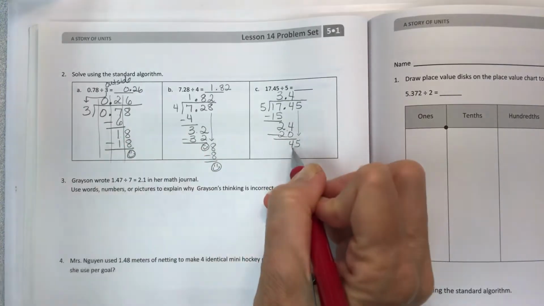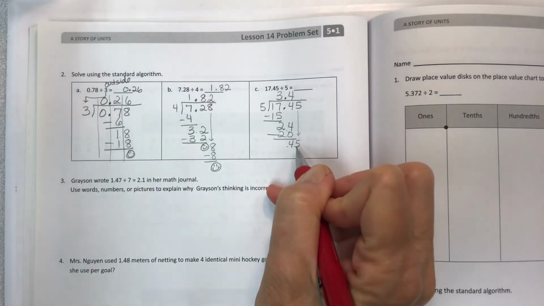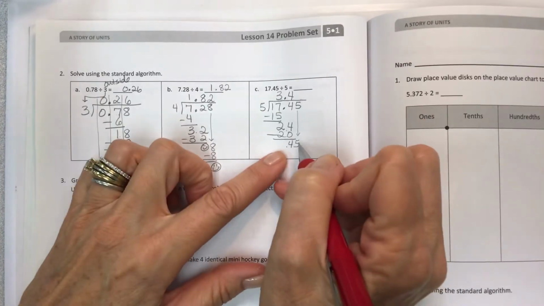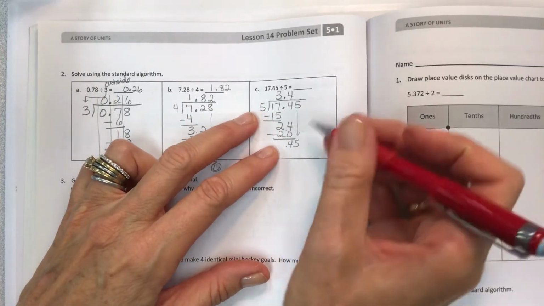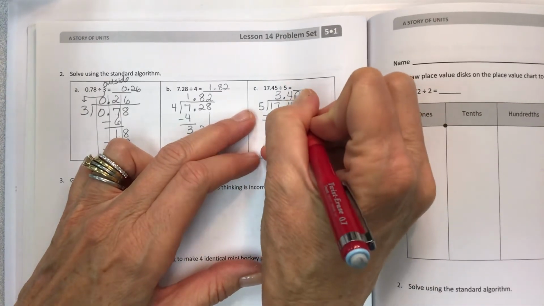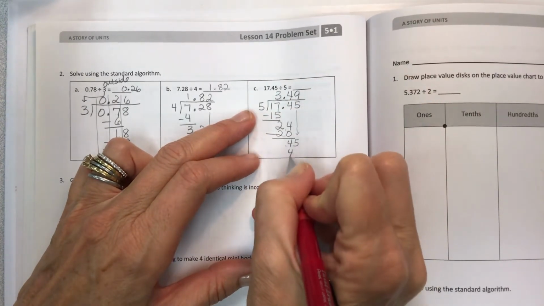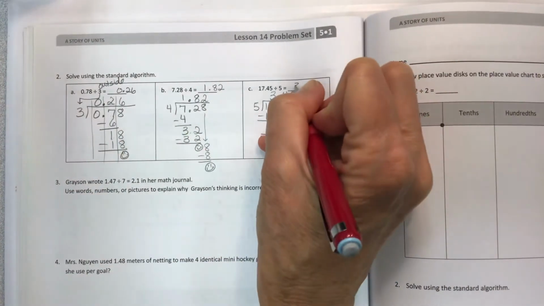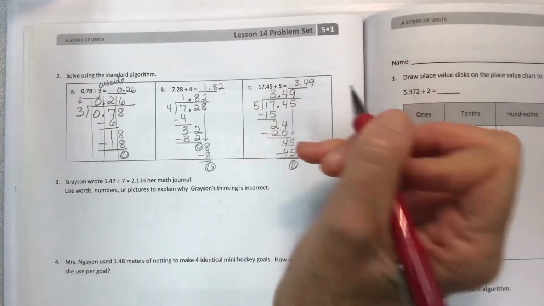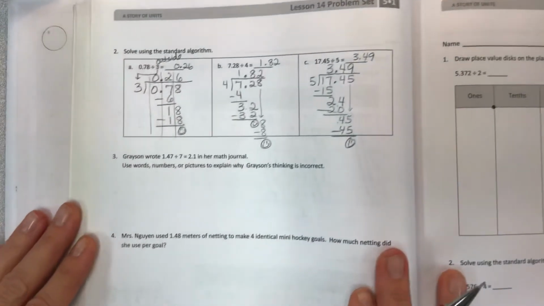This comes down, so we have 45 hundredths that are divided by the 5, or 45 discs that you put into 5 groups. So how many in each group? Got to know your facts. 9 times 5 is 45. Subtract and get 0. So you have 3 and 49 hundredths as your answer.